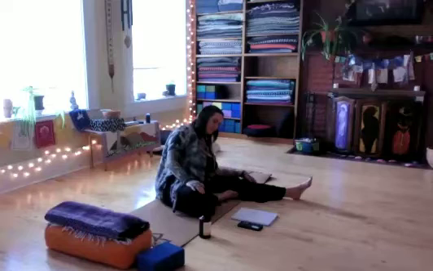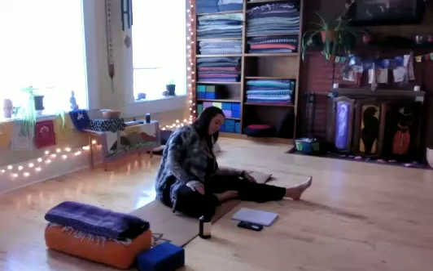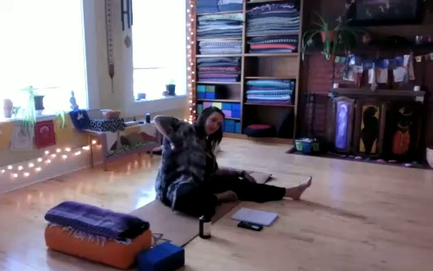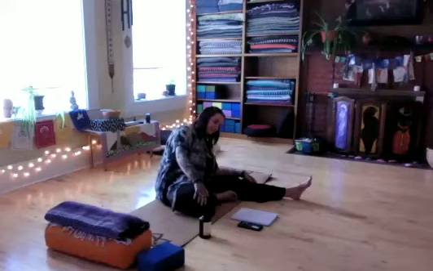Really sinking the right hip down towards the earth. Breathing into the space. Feel the right hip soften. And also breathing into the opening in the right side body here.